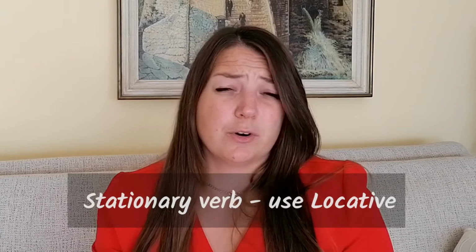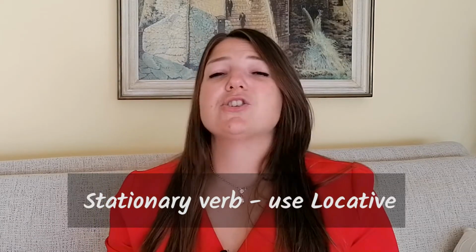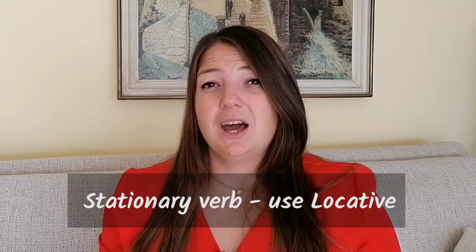However, if it's a stationary verb, so if there is no movement, no action, then use the locative. I'm saying this because, as you will see, the accusative and the locative share some common prepositions, and this is where the problems can start. There are common prepositions that I want to talk to you about, and I will show you when to use the accusative and when to use the locative.